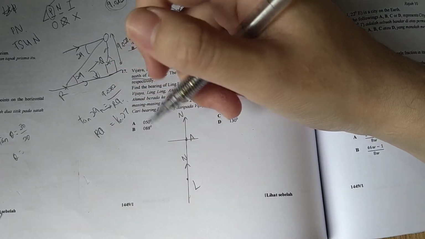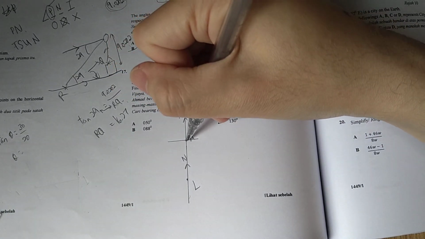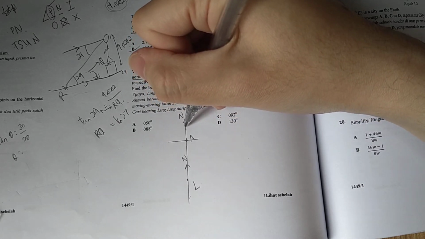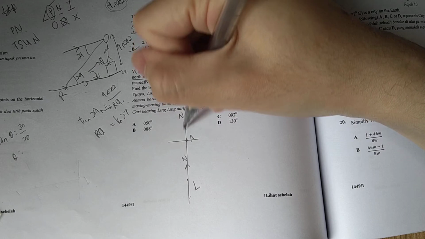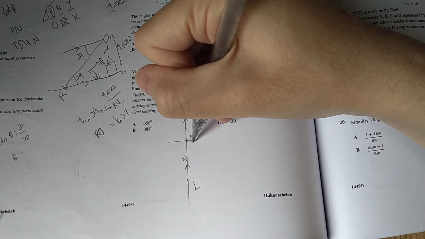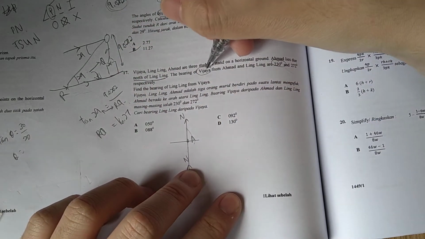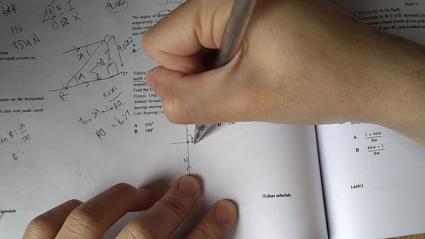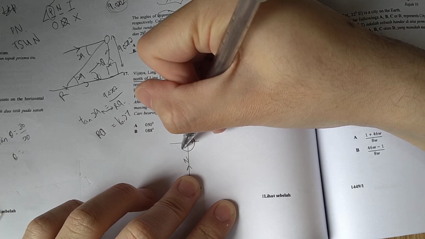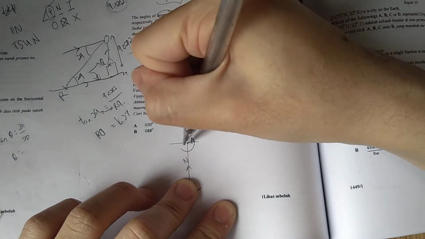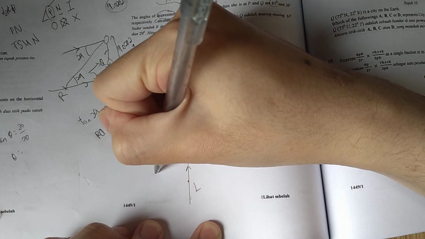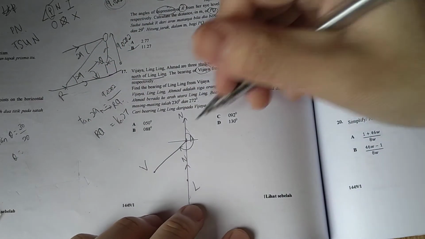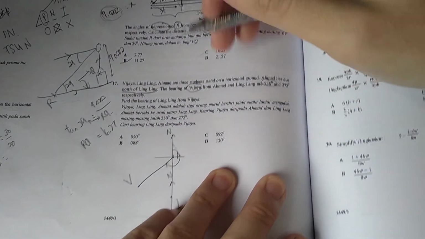You know bearing you always have to start from north, and when you start from north, you have to turn clockwise. So north is here, so here will be 0, and then here 90, 180, 270. They say Vijaya is 230 from Ahmad, so 90, 180, and 230 is about here. So Vijaya should be about here. But no, it's wrong also, because keep reading.